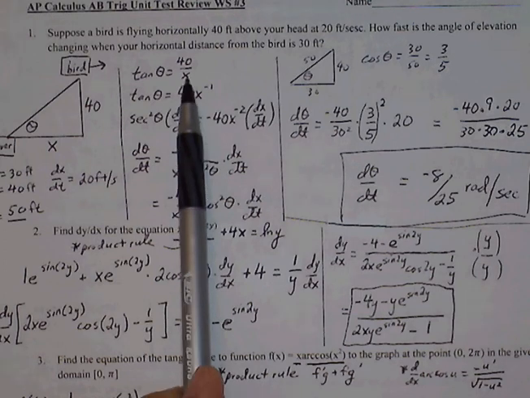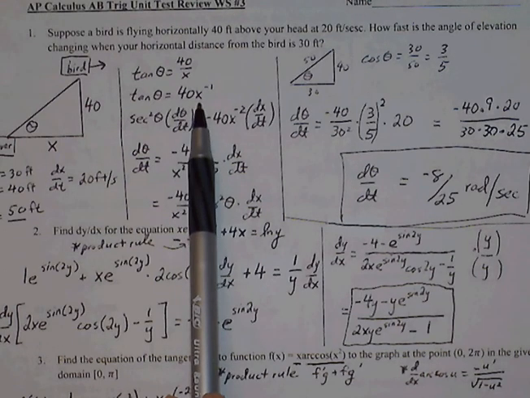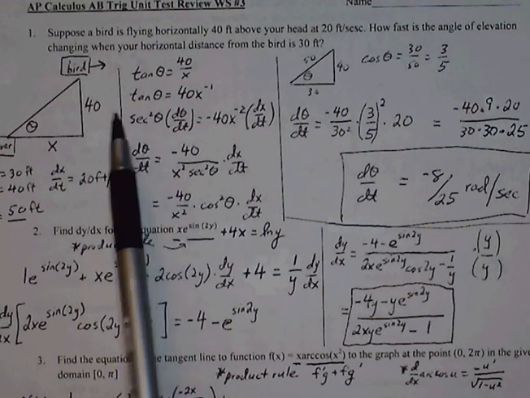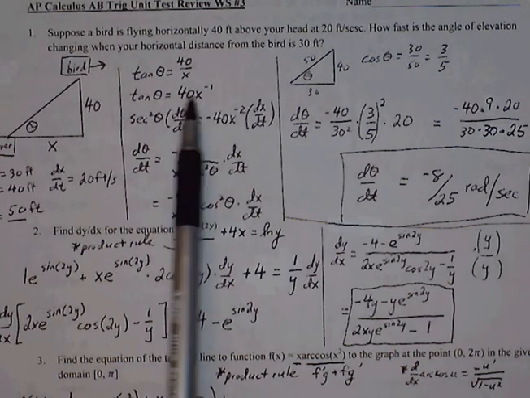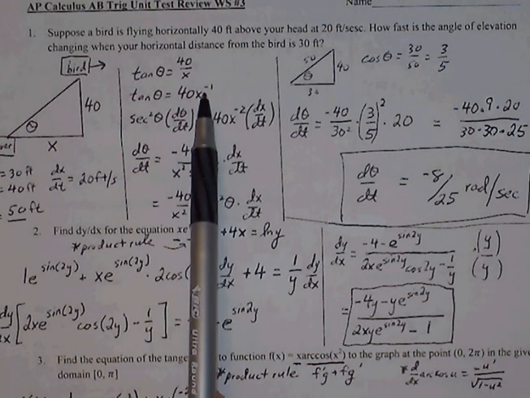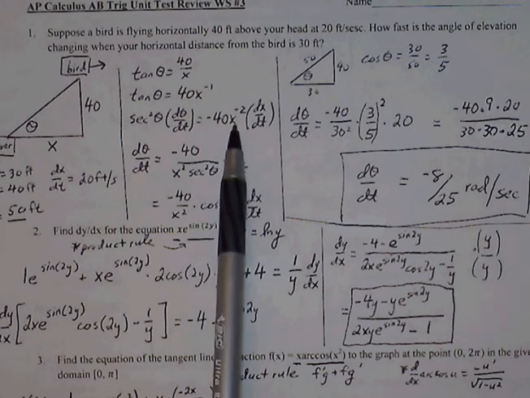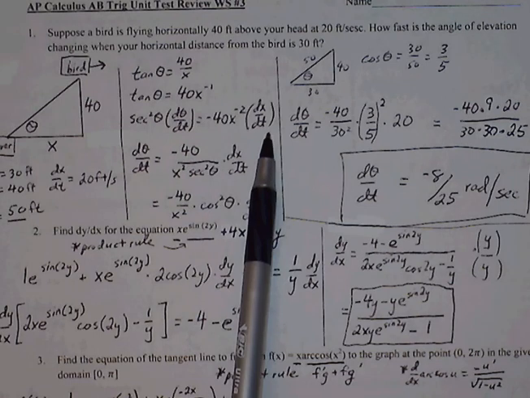Bring the x up, so I can use the power rule there. So tangent of theta becomes secant squared theta, d theta/dt, right? Every variable we're finding the derivative with respect to time. So 40x to the negative 1, go through the power rule, bring down the negative 1, subtract 1 from the exponent, and then x becomes dx/dt.